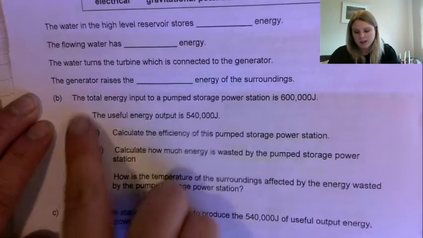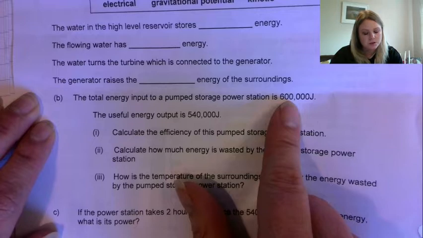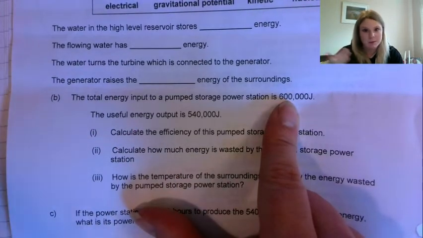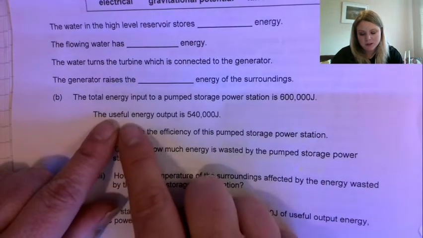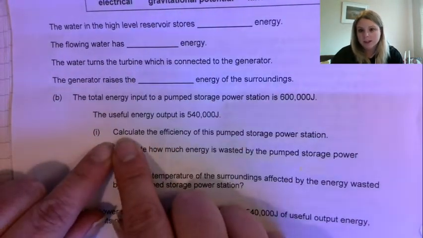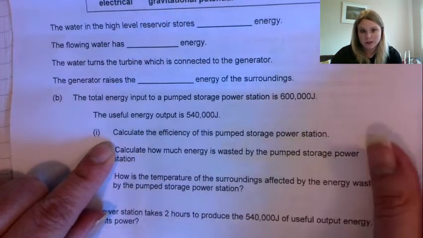Right, part B. So the total energy input to a pumped storage power station is 600,000 joules. As soon as I start to see numbers in a question, I'm thinking I need to make my list of information. Then it tells us the useful energy output is 540,000 joules. Part 1, calculate the efficiency of this pumped storage power station. So here's what I did.